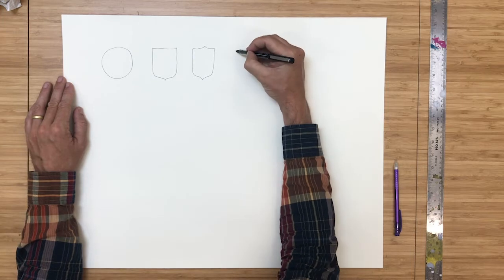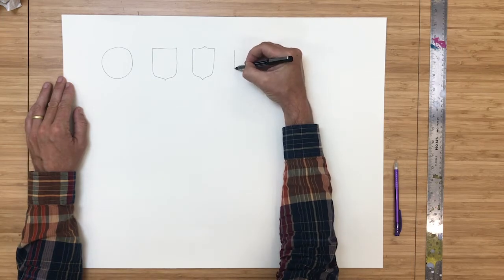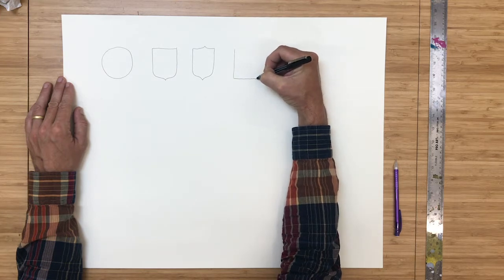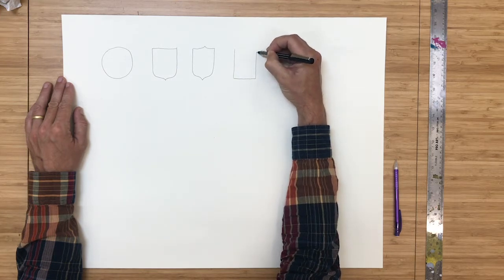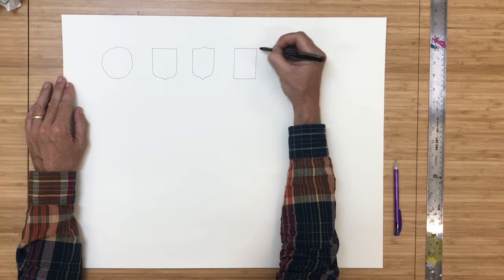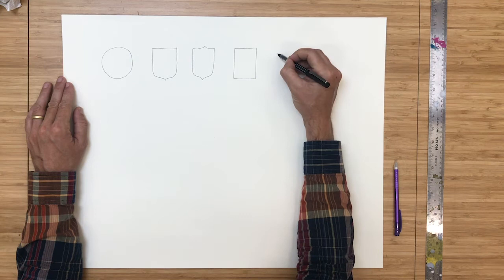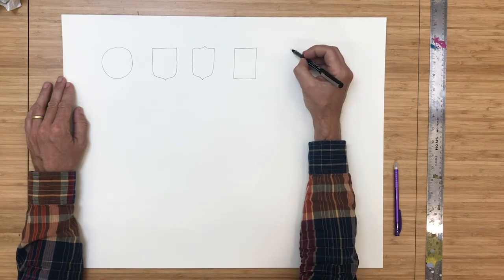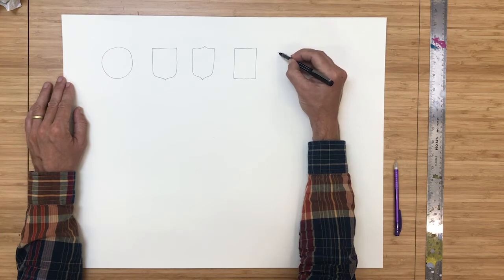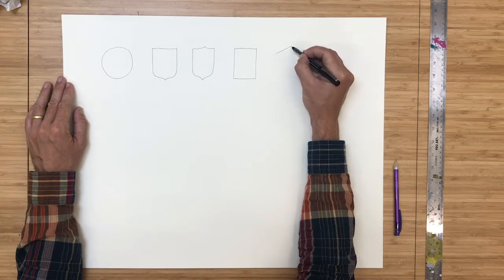So why don't you take a few minutes and draw a bunch of different shapes that you think might be a good idea for your crest, and be as creative as you want. It doesn't have to be any of these. You can really make it any shape you want. Really, the more interested you are in the shape, the more interesting your final crest will be. So I'm just going to draw a few more ideas too while you draw yours, all right?